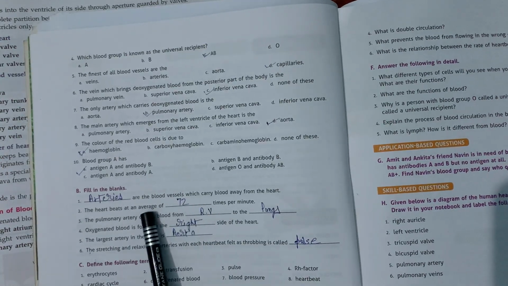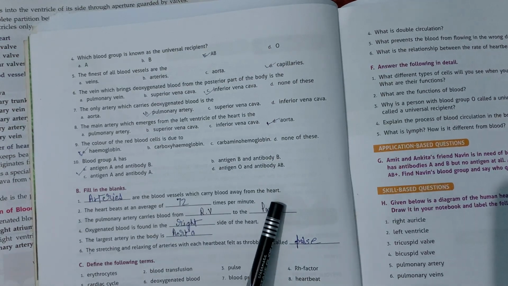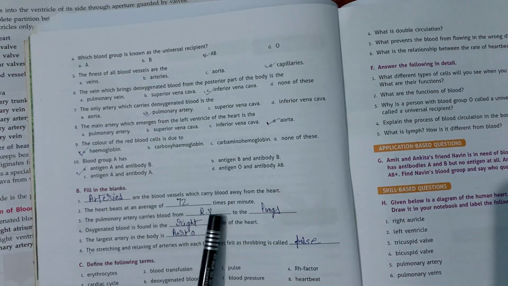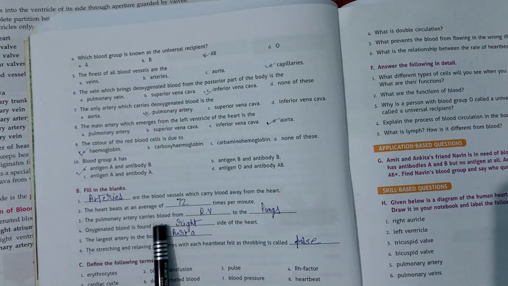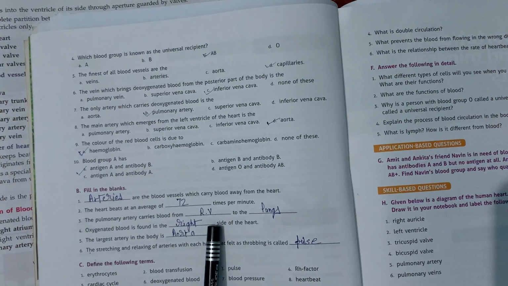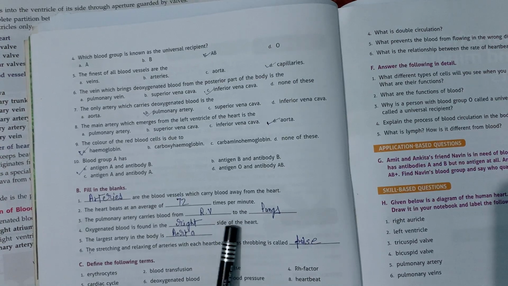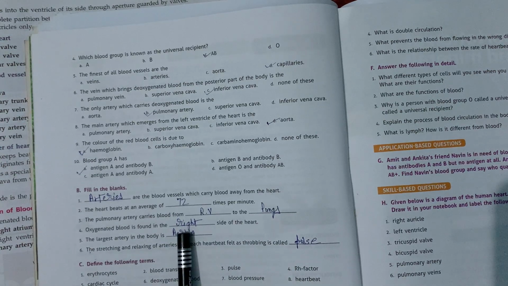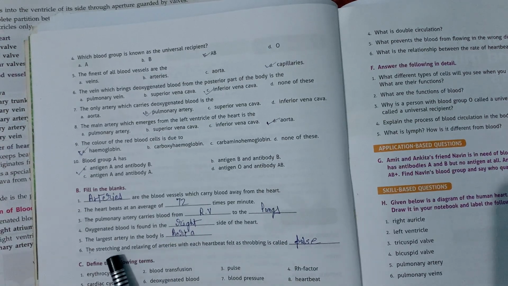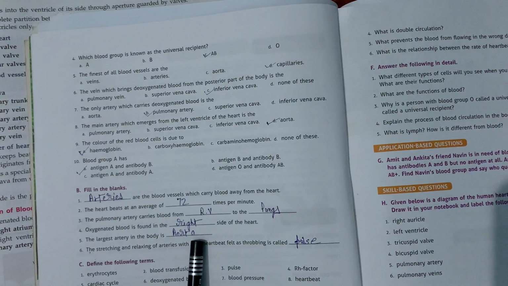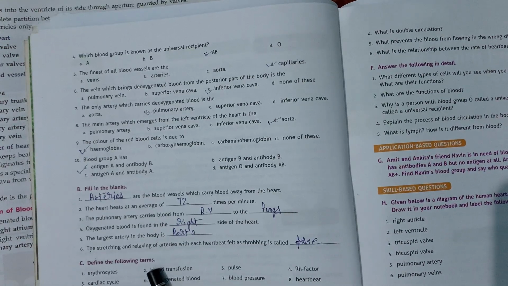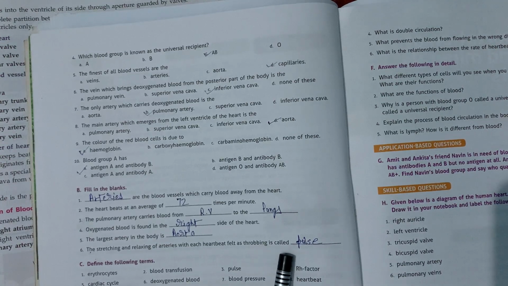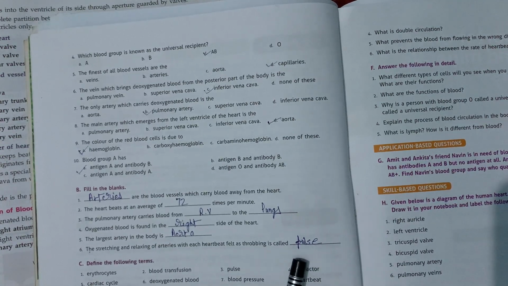Fill in the blanks. Arteries are the blood vessels which carry blood away from the heart. Of course, it is arteries. The heartbeat at an average is 72 times per minute. Pulmonary artery carries blood from right ventricle to the lungs. Oxygenated blood is found in the left side of the heart. The largest artery in the body is aorta. The stretching and relaxation of arteries with each heartbeat felt as a throbbing is called pulse.